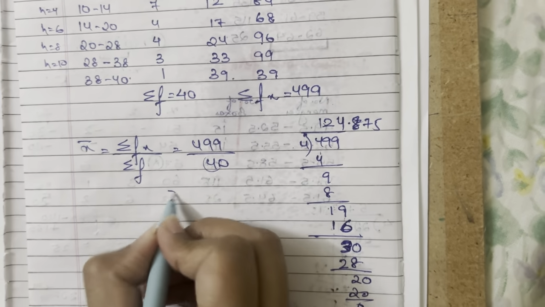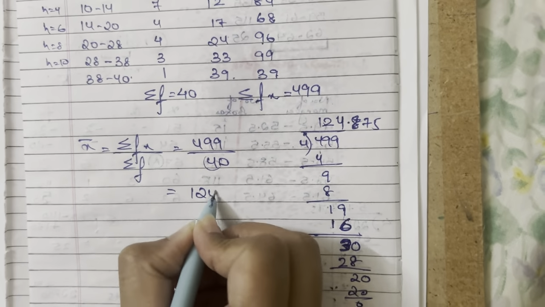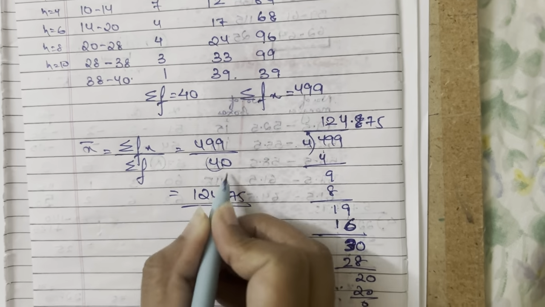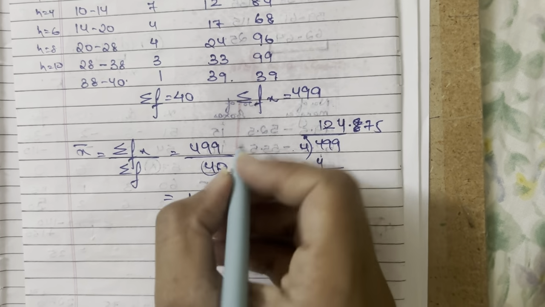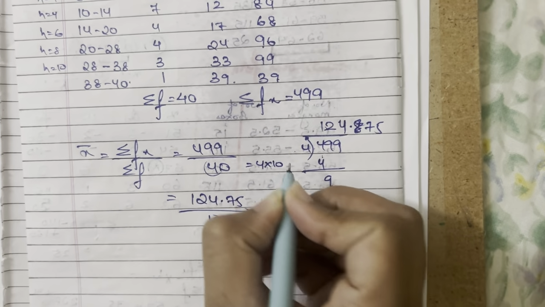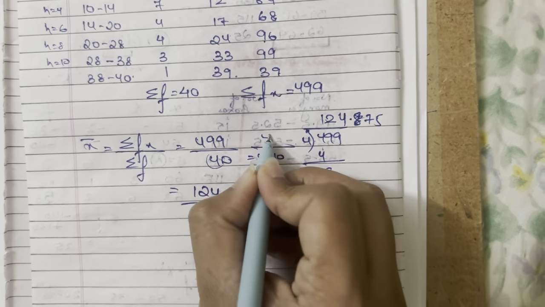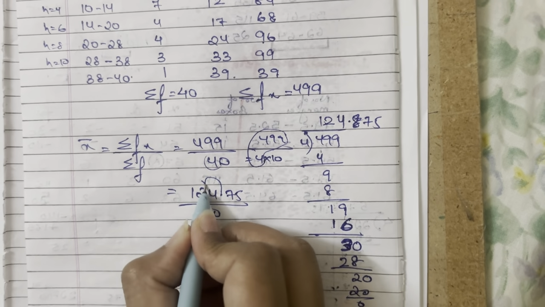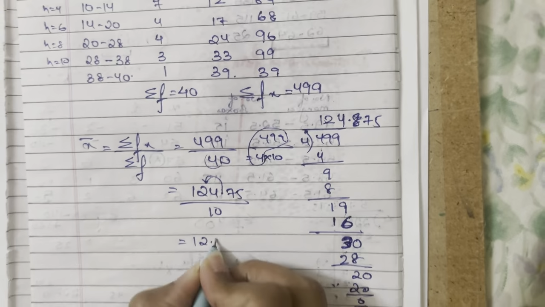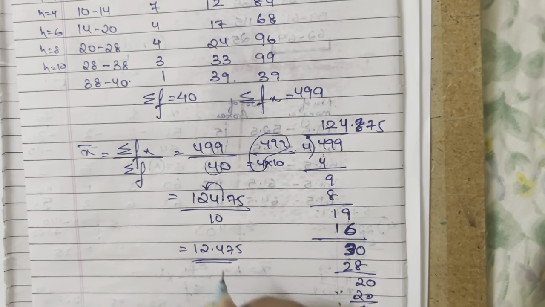So you get the answer as 124.75, divided by 10 is still there. The 4 you used, the 10 is here. You split the 40 as 4 times 10. Over 499, you did this part, the 10 is still there. So it becomes 12.475 would be your answer for this.